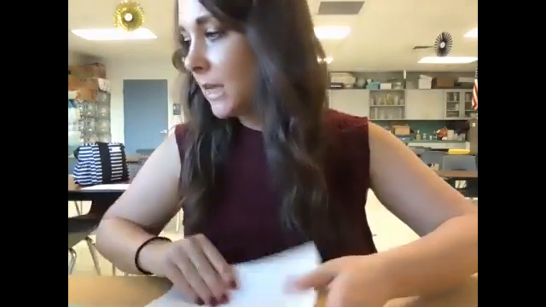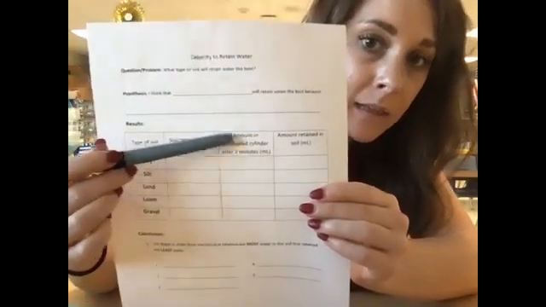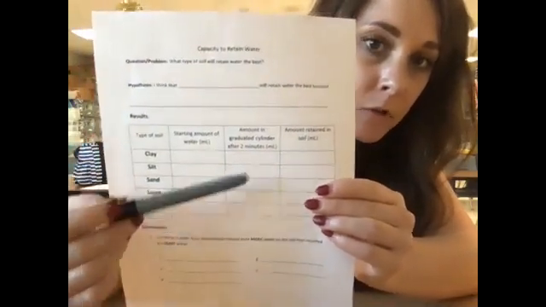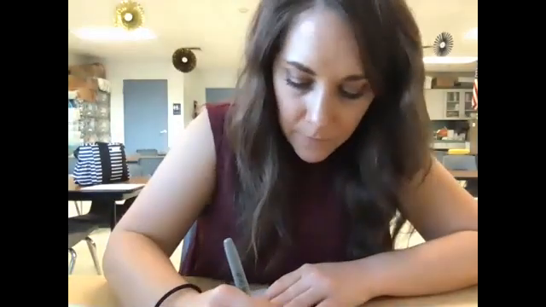Okay, so I will show you our recording sheet. We're looking at this table right here. It has the types of soil, the starting amount of water, which is going to be 100 milliliters for each one, and the amount in the graduated cylinder after 2 minutes. Then we would subtract to find the amount in the soil. All right, so we're going to start with the clay first.